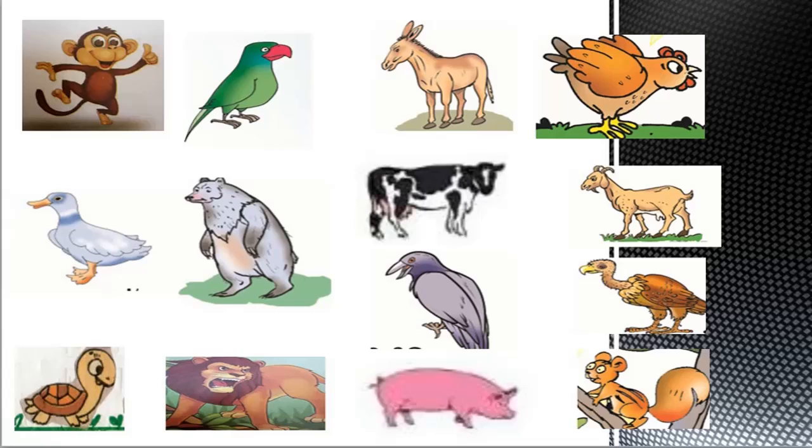Before that, can you see these pictures? Can you identify these pictures or their names? Okay, tell me, which animal is this? Yes, monkey. Then, is it animal or bird? Bird. Which bird is this? Yes, parrot. What is its color? Yes, green. What is its beak color? Yes, red.